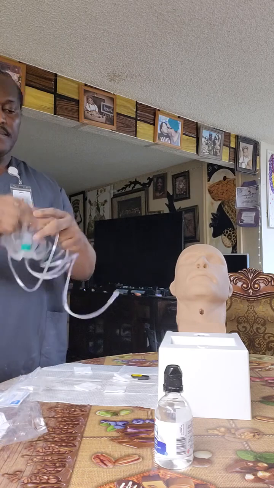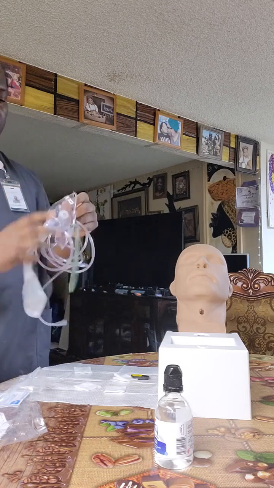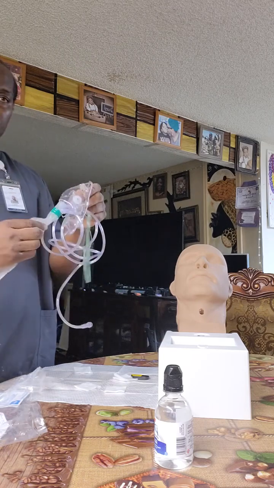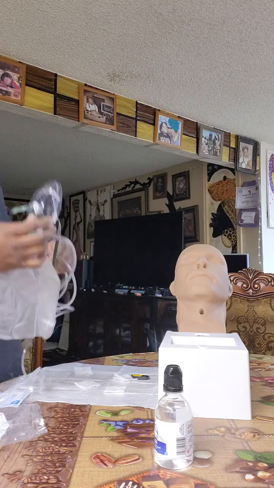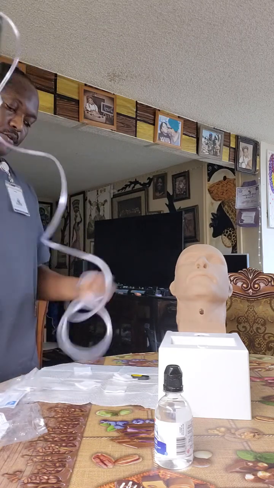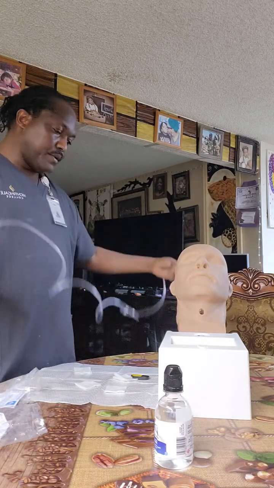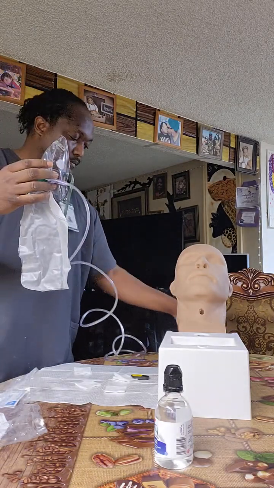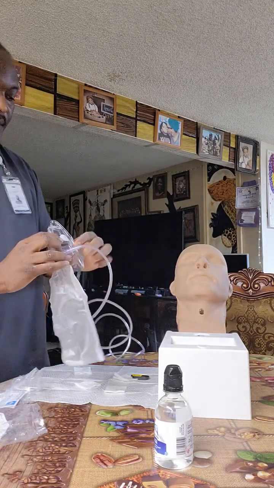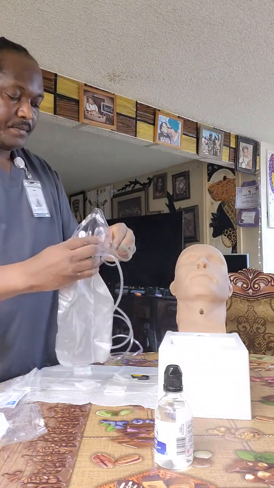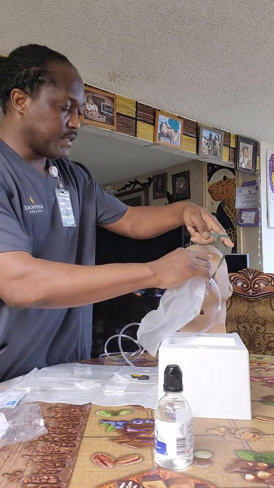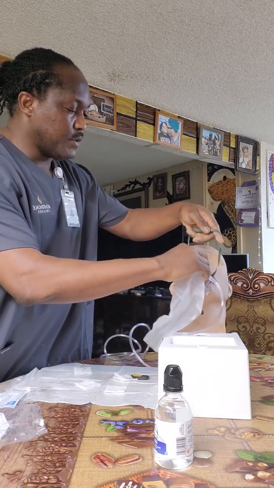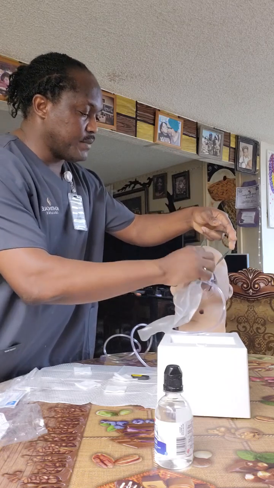So with this, it has a bag. And it's going to cover both the mouth and the nose of the patient. So I'm still going to connect this to the oxygen flow meter. Then I'll strap it on the occipital area of the patient by placing this on the nose and ensuring that it covers the mouth.